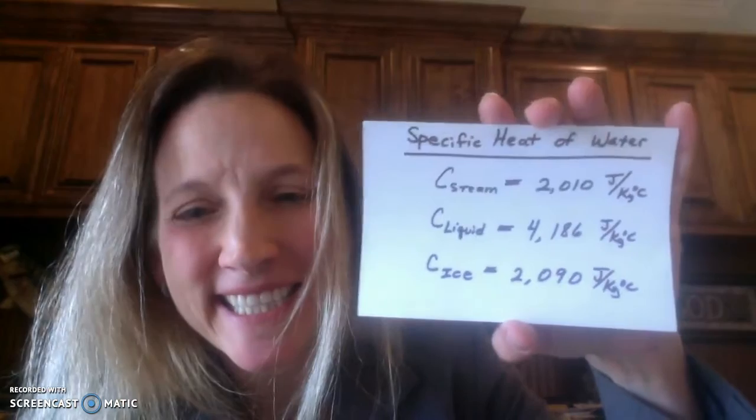Now, when we talk about heat energy, we generally do things in joules, not in grams. So for today, we're going to use the joule numbers, and I have that for you, what I'm going to show you on here. There you go.